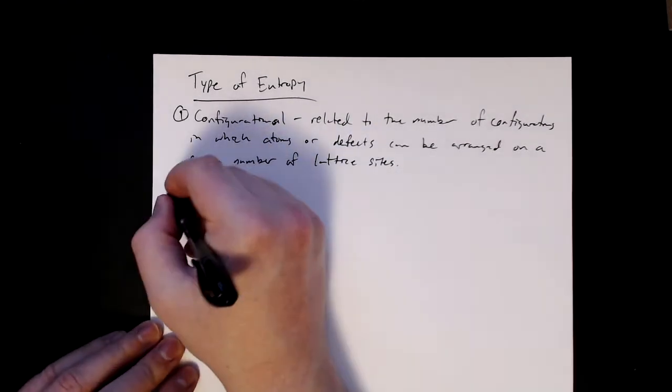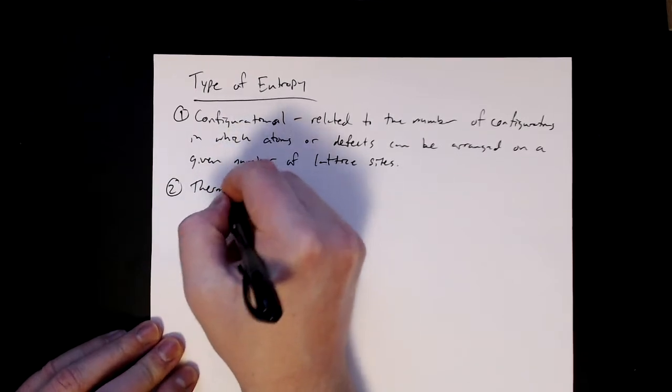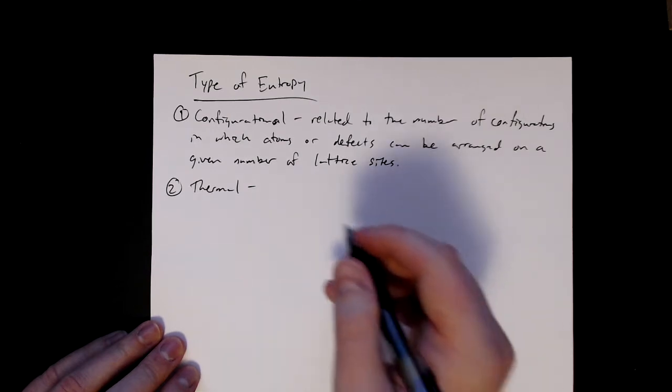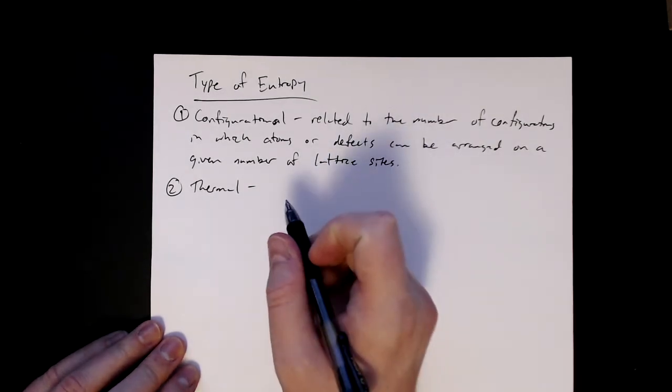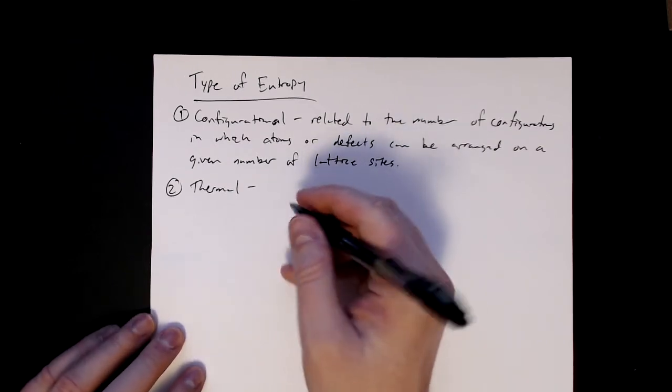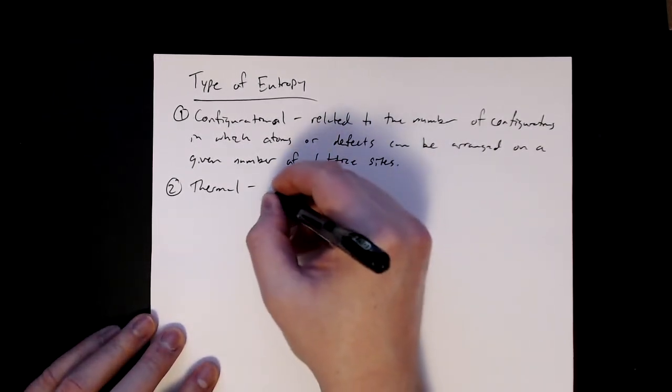We can also have thermal entropy. In this case, again, we typically think of the classic thermodynamic definition, but we can also think about it in terms of the Boltzmann equation.